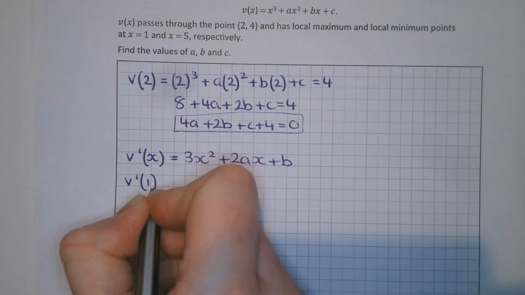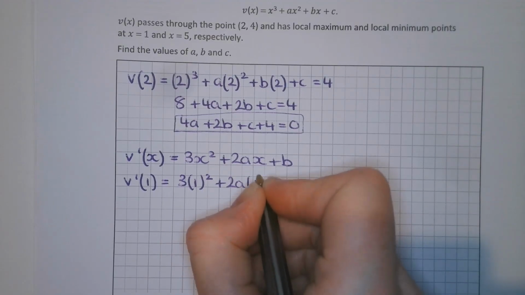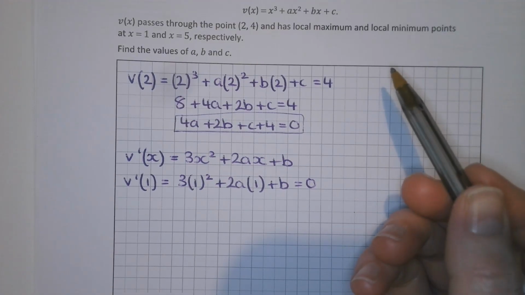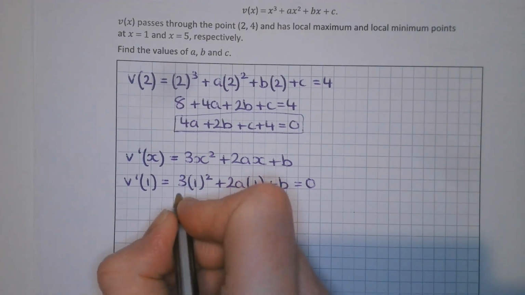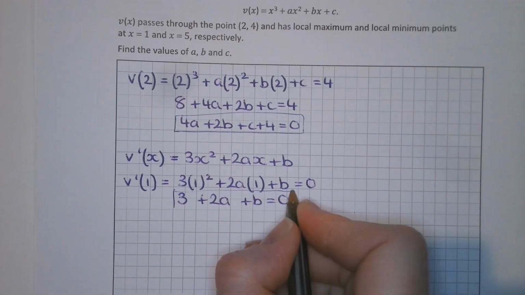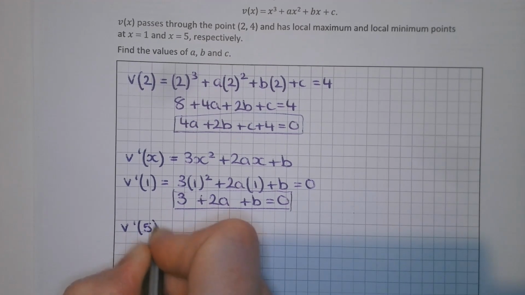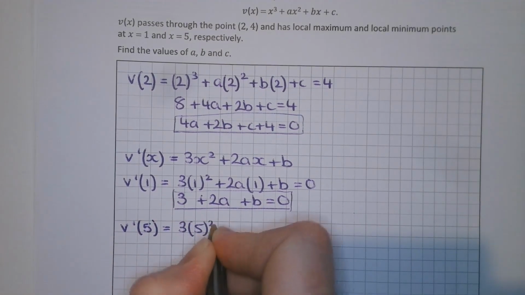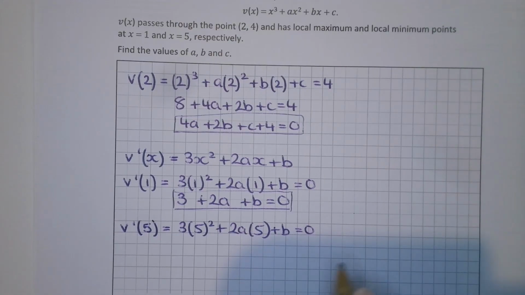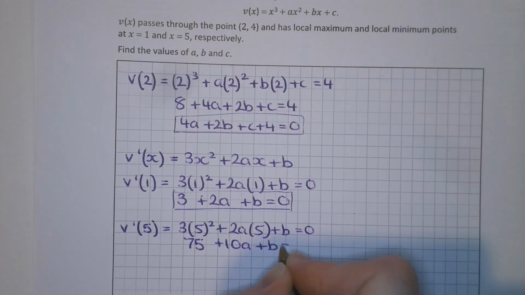So v dash of 1 will be 3 times 1 squared plus 2a times 1 plus b. And we understand that will equal 0 because they're telling me it's the local maximum and minimum points. So we get 3 plus 2a plus b equals 0. That's our second equation. That's going to help us. And the next one then we fill in our value of 5. So 3 times 5 squared plus 2a times 5 plus b, and again equals 0. So we have 75 plus 10a plus b equals 0.